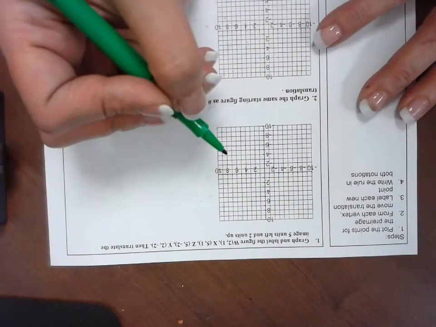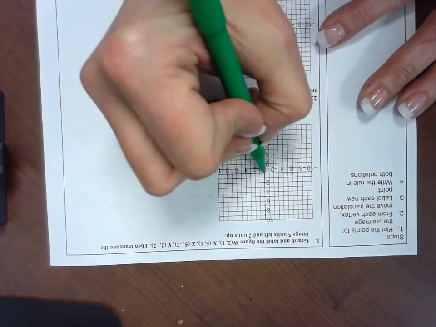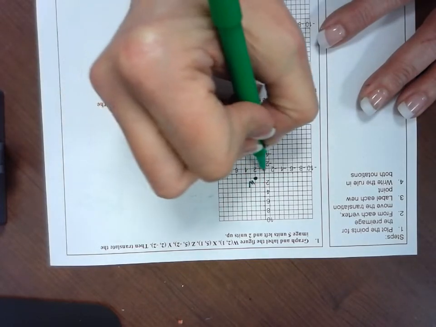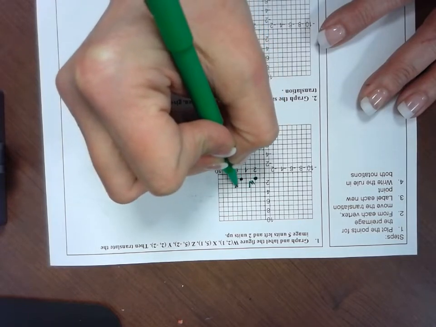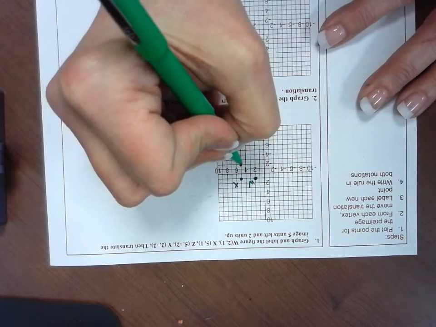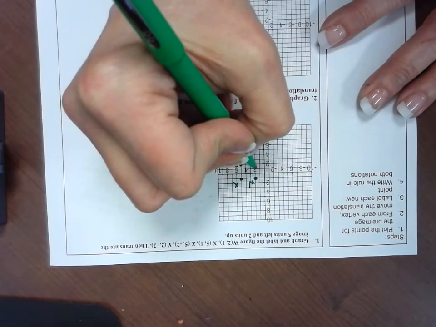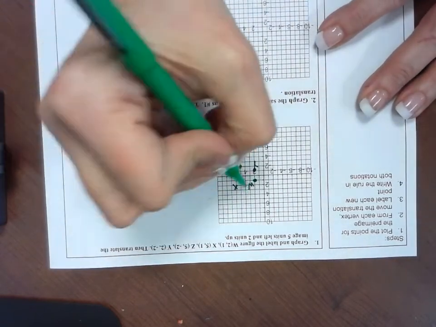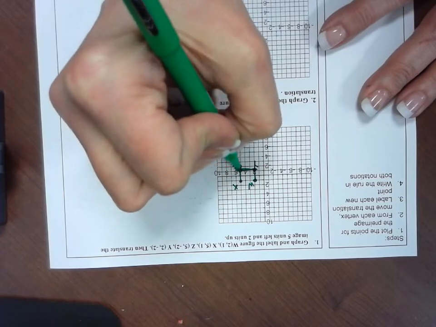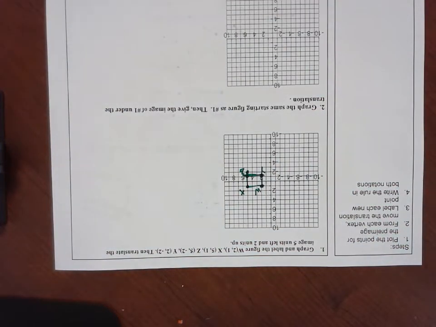All right, so let's do another example here. We're going to graph and label our figure. So W is over 2, up 1. X is over 5 and up 1. Z is over 5 and down 2. And Y is down 2. All right, so thinking about what we just, whoops, I went down too far on that one. Thinking about what we just went through on the coordinate plane last unit, what kind of quadrilateral is that?